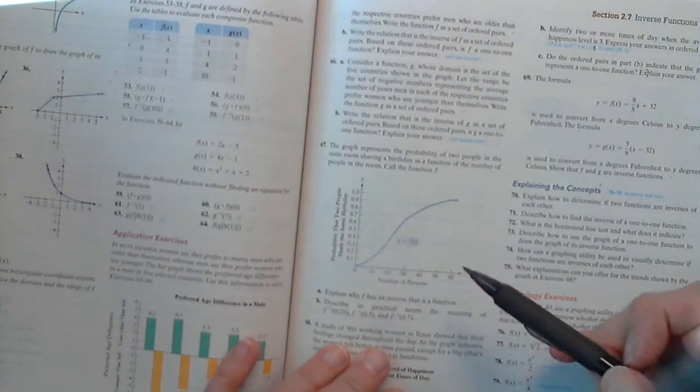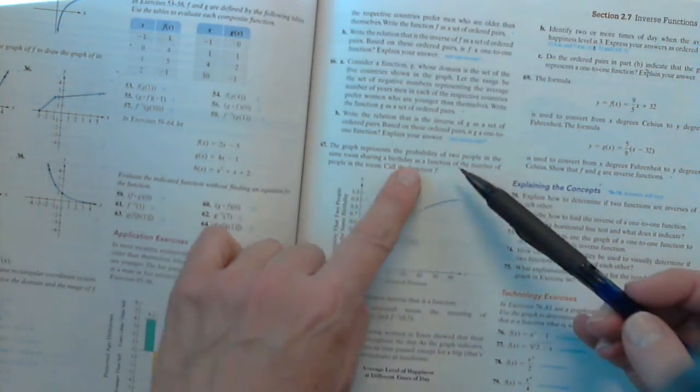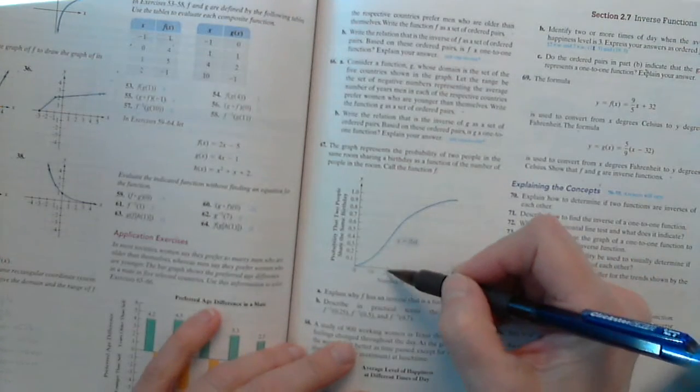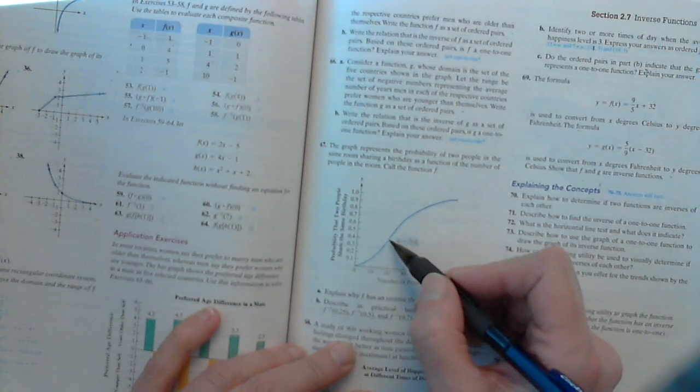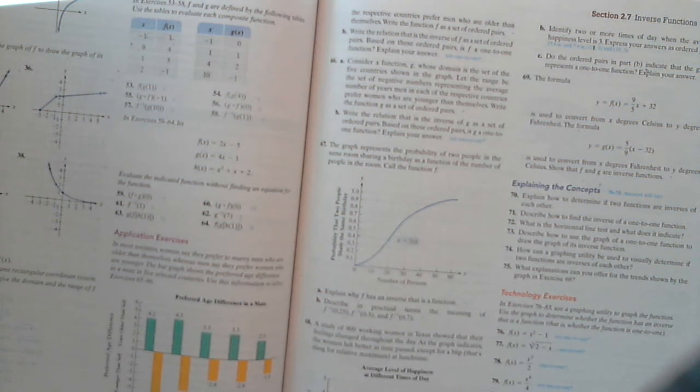Okay? So, in the same room, sharing a birthday is a function of the number of people in the room. So let's say we are here, let's say 20 people. What is the probability that two of us share the same birthday? Let's say May the 5th. Okay? So if we have 20 people in the room, according to the graph, what is the probability that two of us have the same birthday? May the 5th, for example. What is the probability?